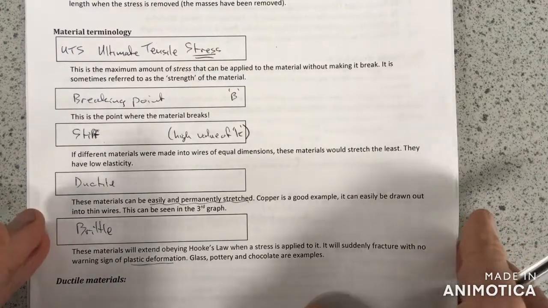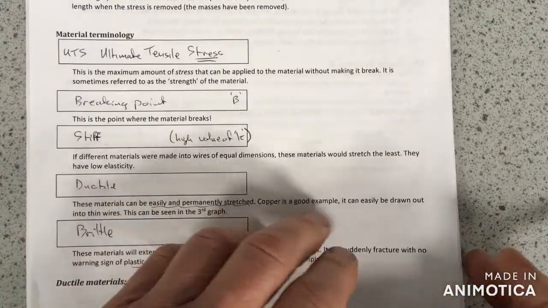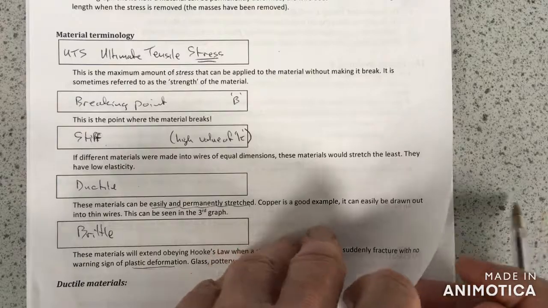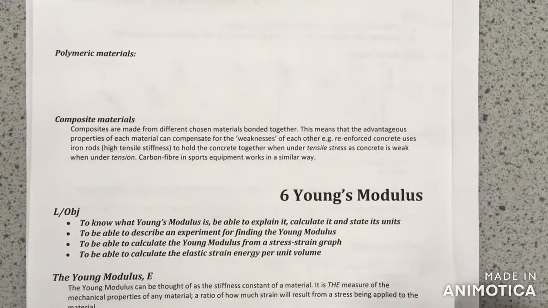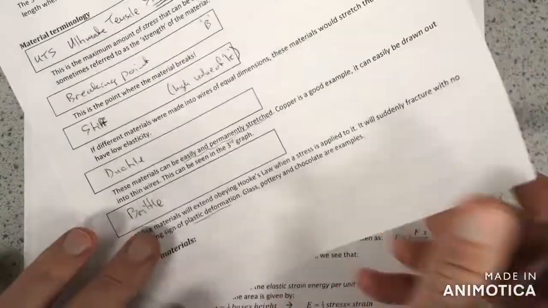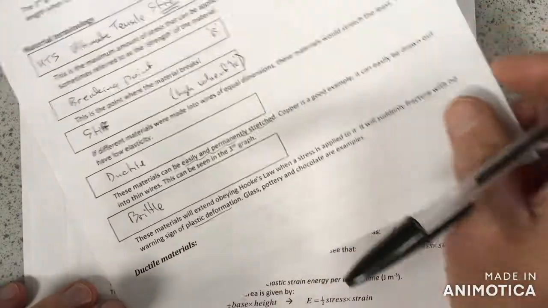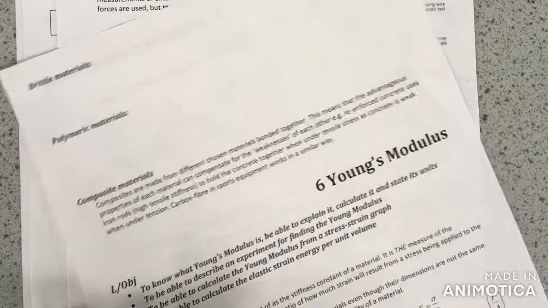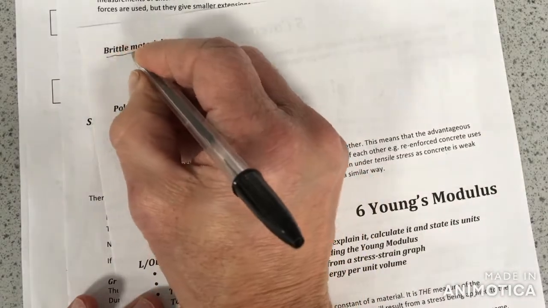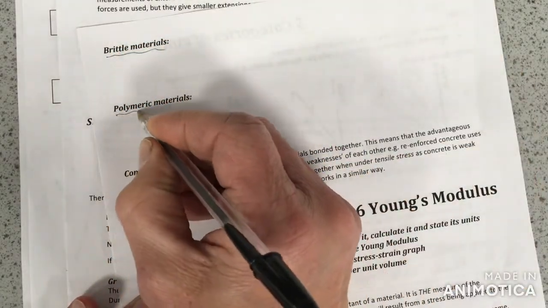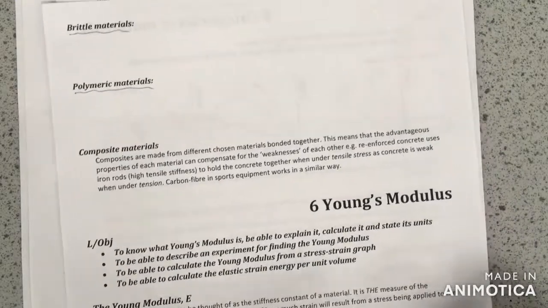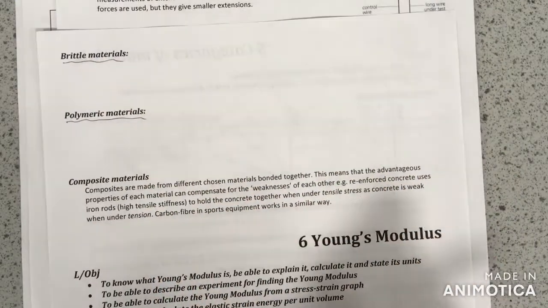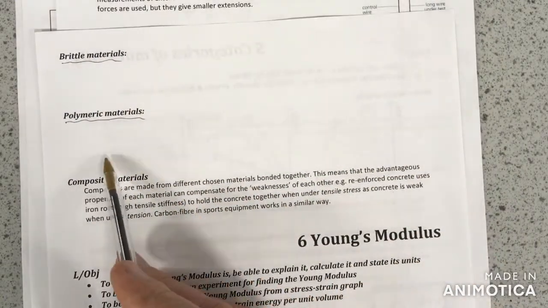So the next few parts are really just, again, use the PowerPoint and go beyond as well. Have a look at the building of the materials. Let's just stretch out. So what do we mean by those? You need to have a really good idea of ductile, brittle, and then polymeric materials. Those are effectively the three shapes of graphs. So have a look at them.